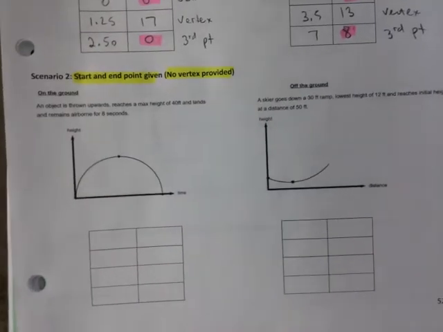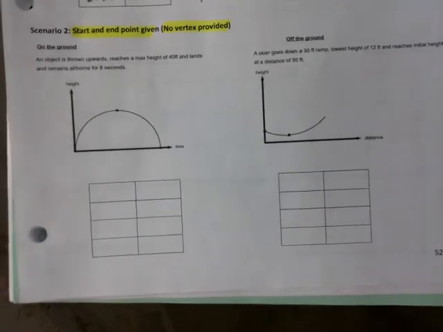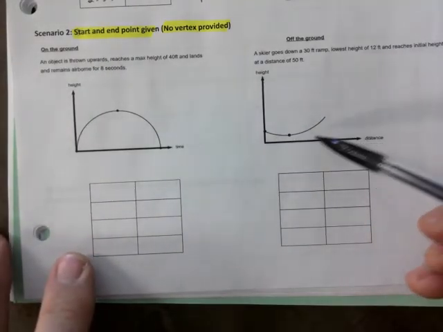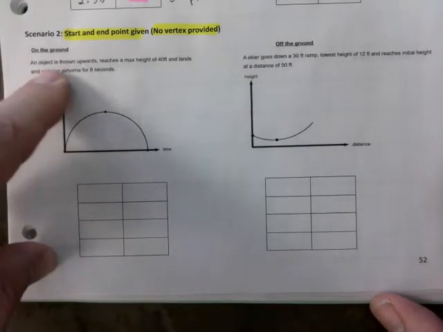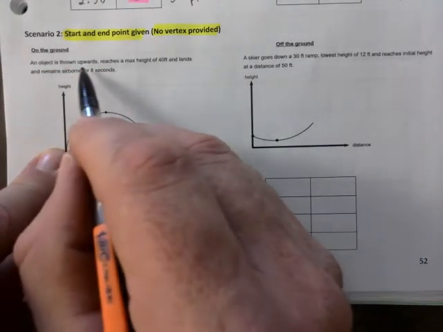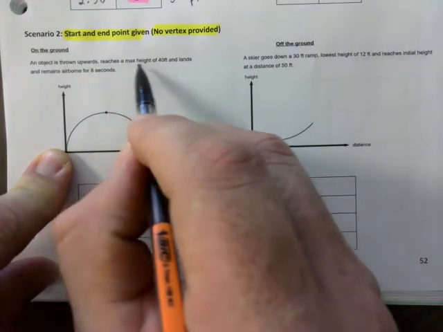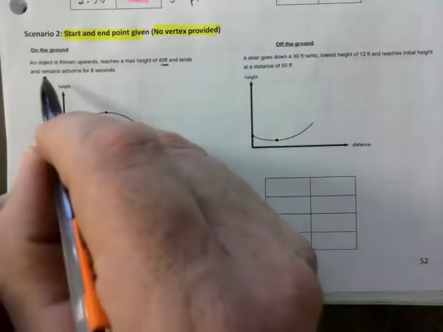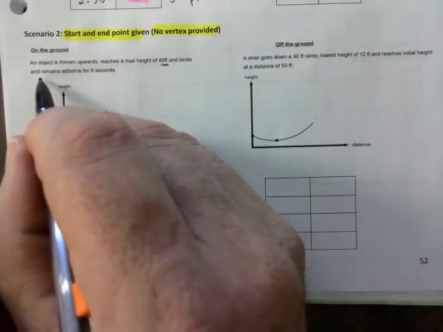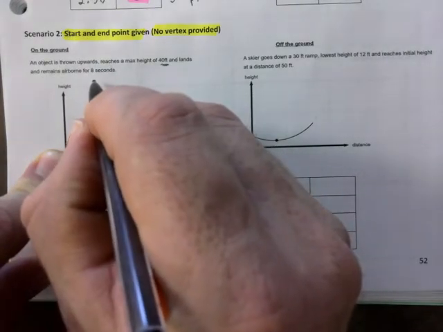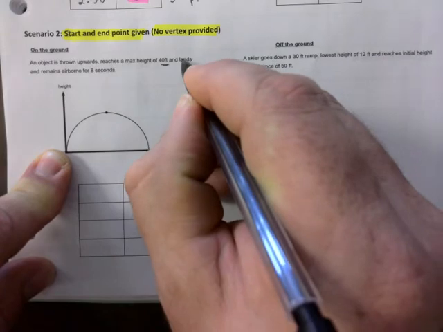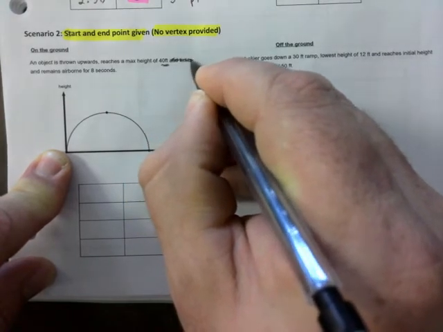So here, same scenario. You're on the ground. You're off the ground. And notice that I have one that actually goes up, which is going to happen from time to time. Here, an object is thrown upwards, reaches a maximum height of 40 feet, and lands and remains airborne for 8 seconds. Let's just get rid of this. And lands.